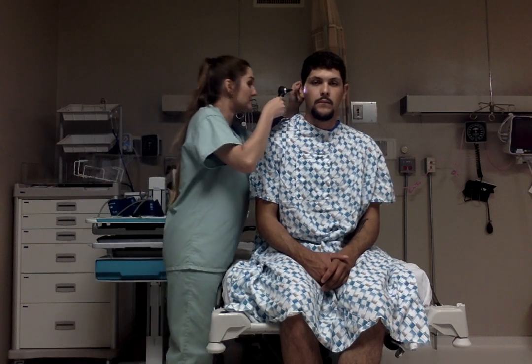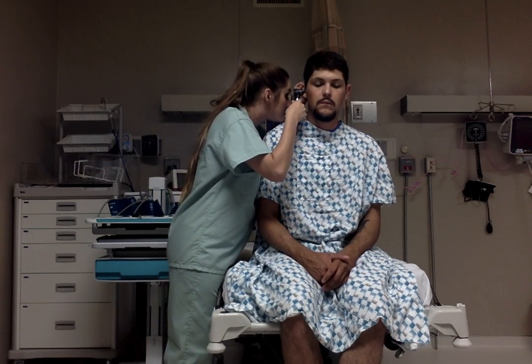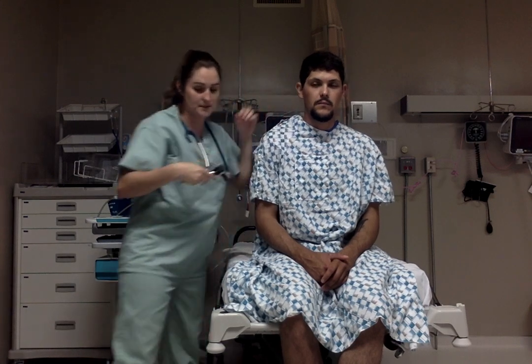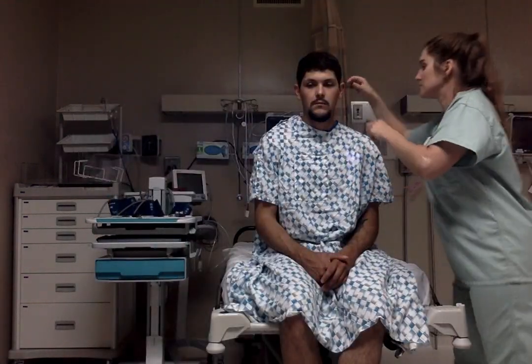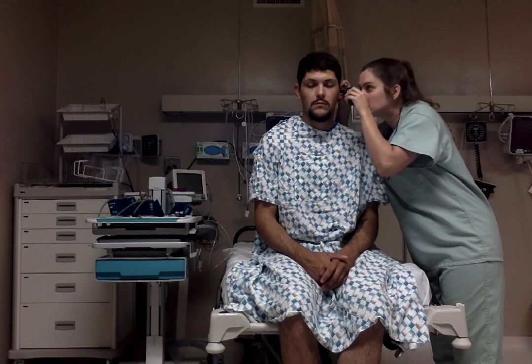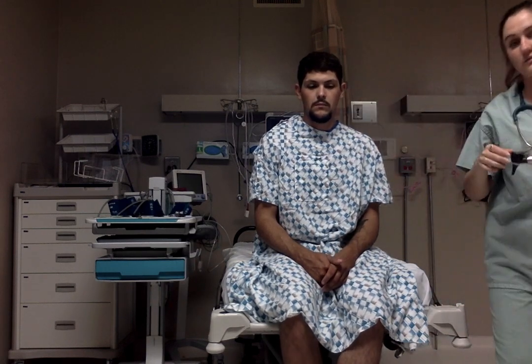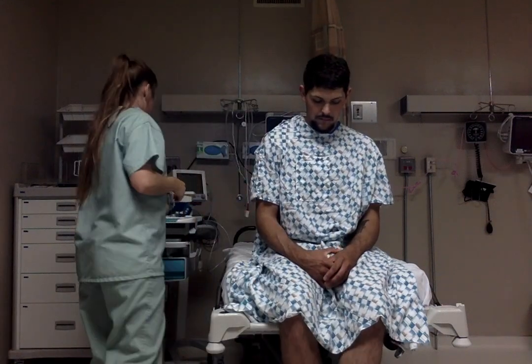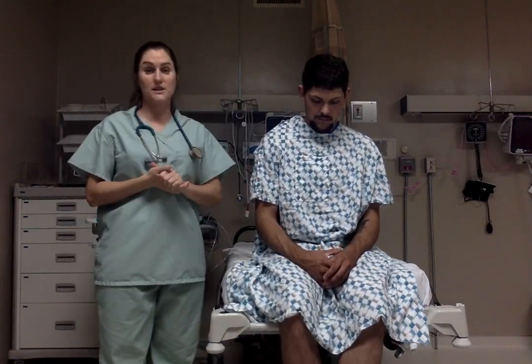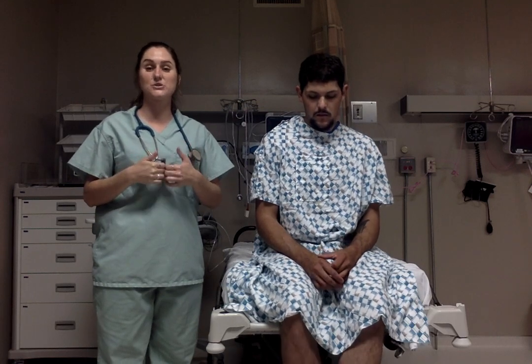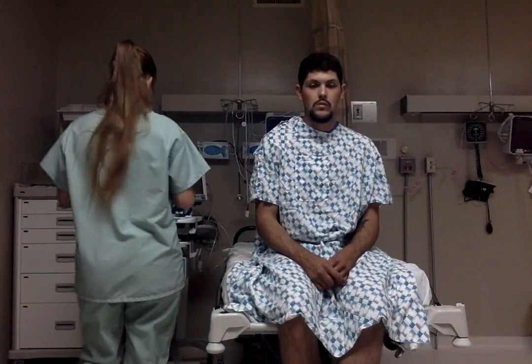Okay. And with the adult, you're going to pull the pinna up and back and look inside. Perfect. And then on the other side. Great. And everything looks good in there. From here, we're going to test cranial nerve number 8, which is the acoustic, with the whisper test. I'm going to ask the patient to repeat after me. 55. 66. Great. And now we're going to do the Weber and the Rinne test.